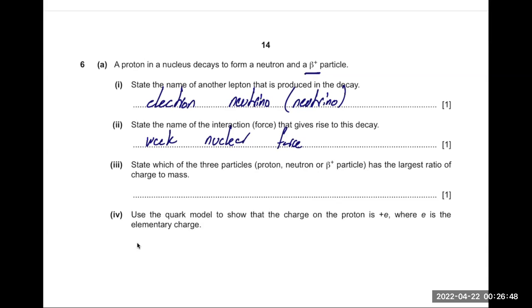State which of the three particles, proton, neutron, or beta plus particle, has the largest ratio of charge to mass. Now, neutron has no charge, so it's out of question that this may be the answer. It's either proton or a beta plus.